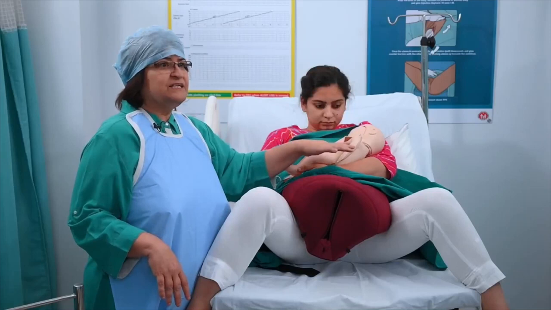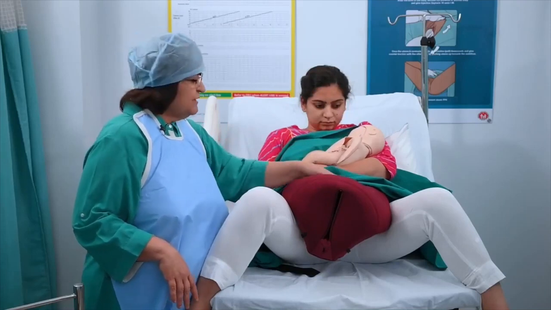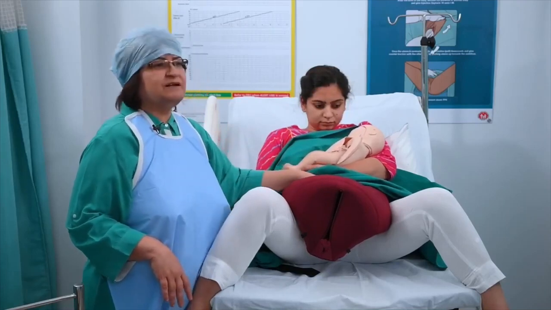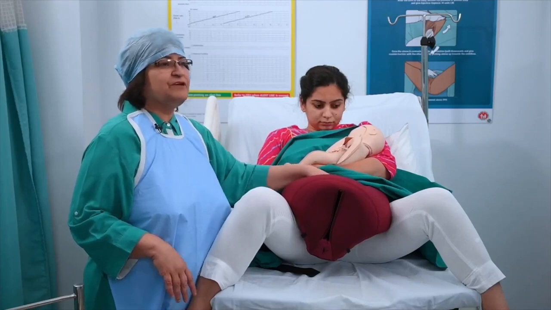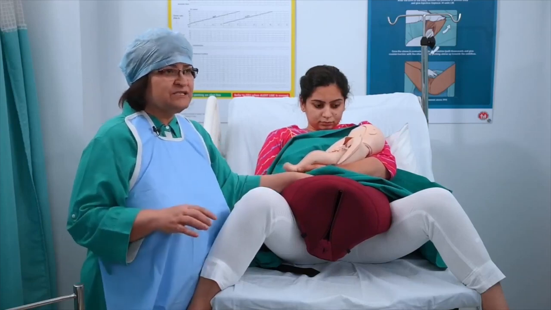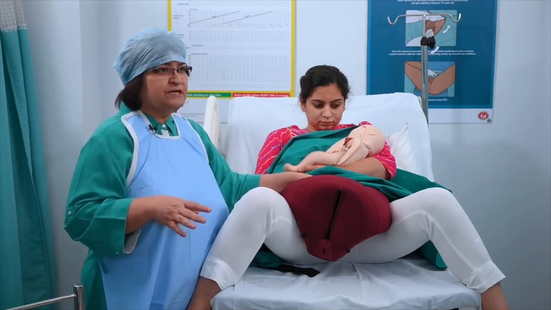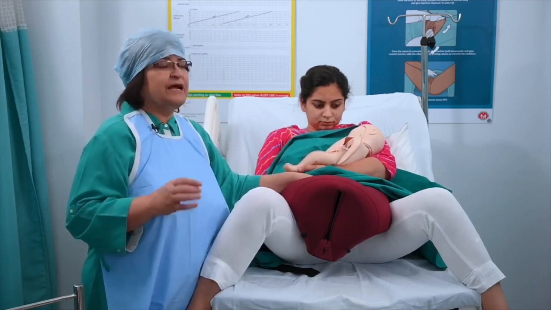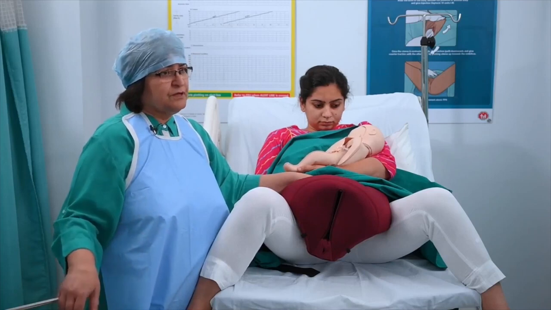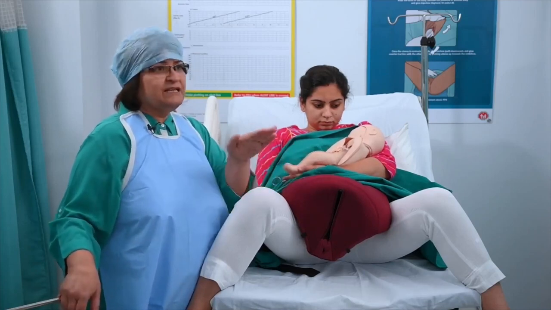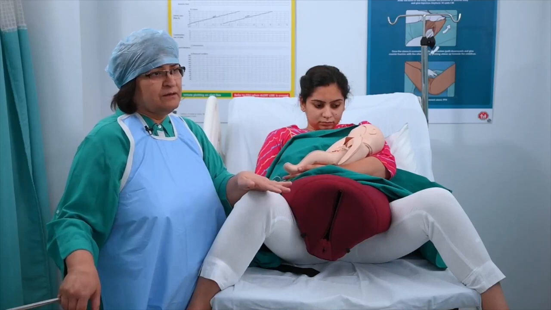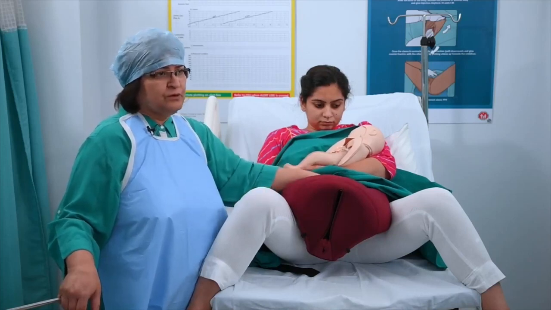So, I have started injection oxytocin drip and felt the uterus is still relaxed. So, here we can give injection tranexamic acid and other uterotonics like injection carboprost, injection methylergometrine and tablet misoprostol. Okay. So, you can try these uterotonics one by one and feel the uterine tone.